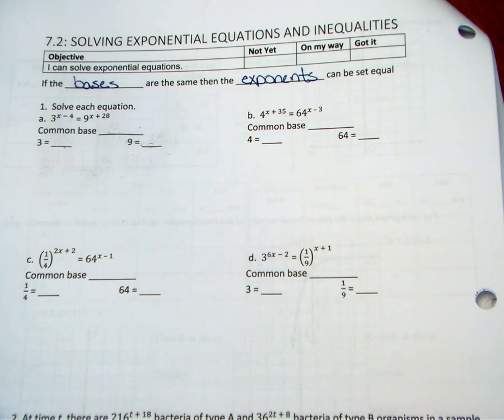7.2, solving exponential equations. We're not covering inequalities this year, so you're able to cross that part out. But our goal when we are solving exponential equations is always to look to see if we can rewrite the bases with a common base. Because if the bases are the same, then the exponents can be set equal to each other. Look at number 1 for an example.